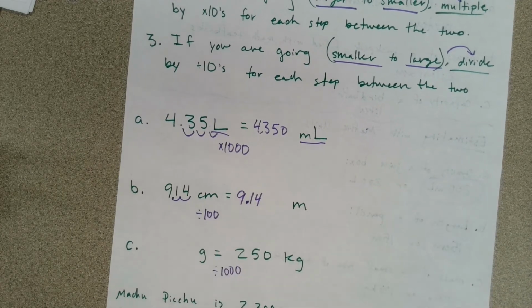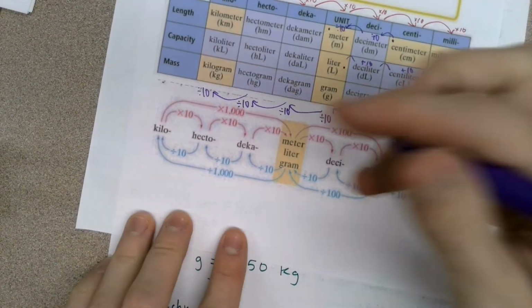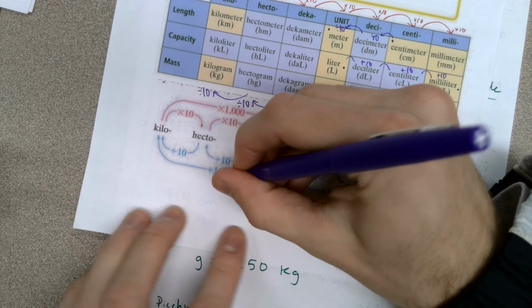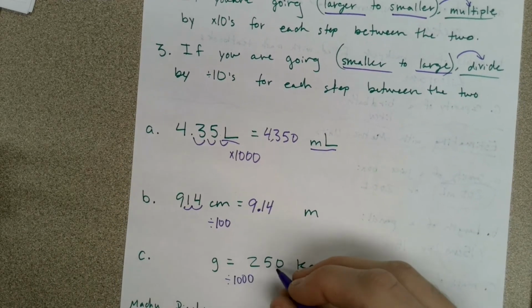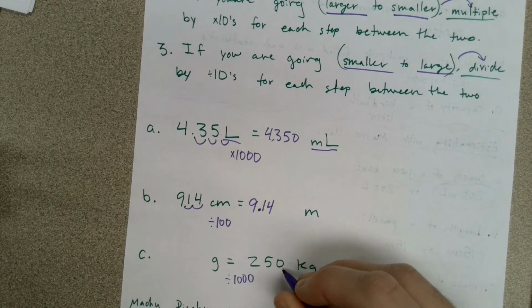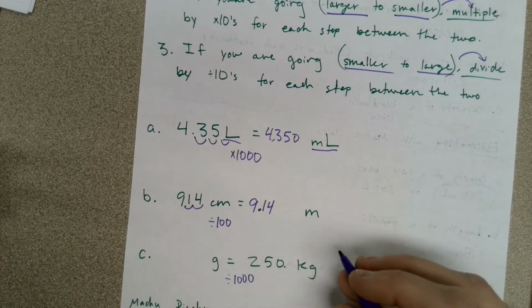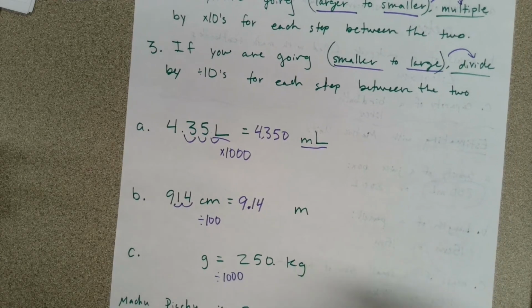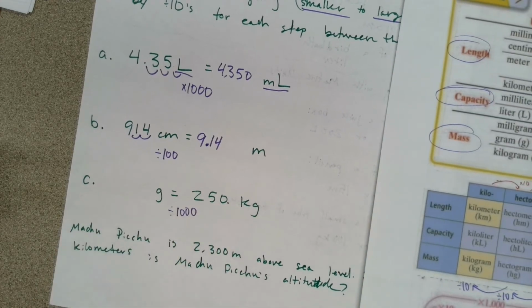If we look on our chart, going from grams to kilograms, divide by 1,000, not 100, because there are 3 steps in between, so there are going to be 3 zeros. So I'm going to move that decimal spot 3 times to go from kilograms, 250 kilograms, 2 grams.